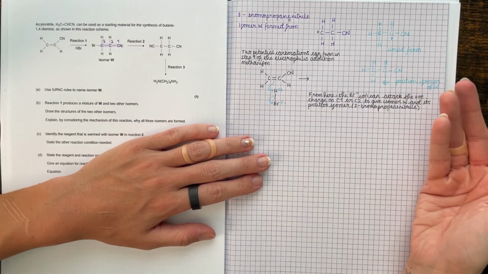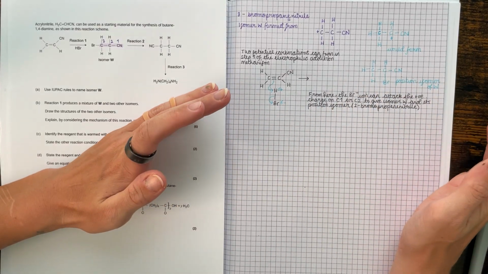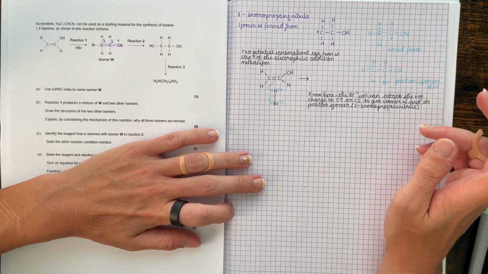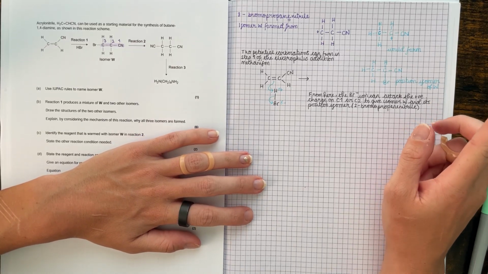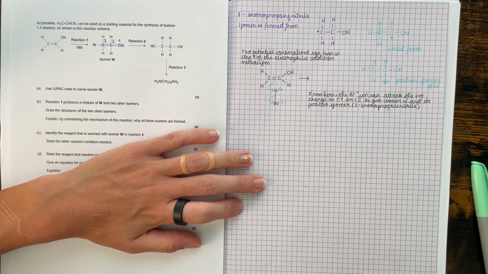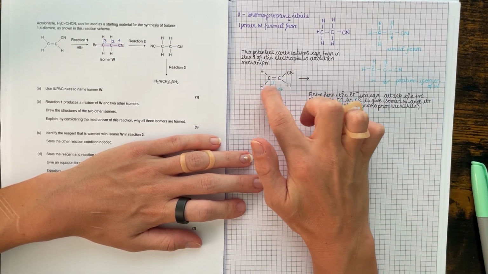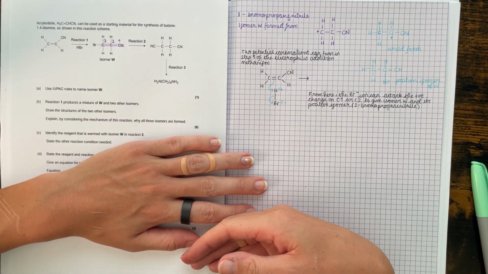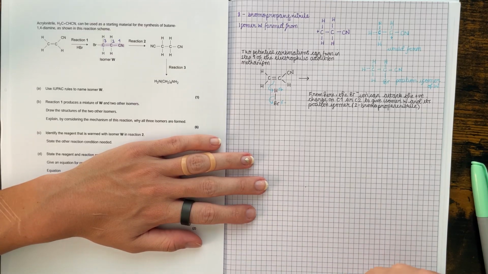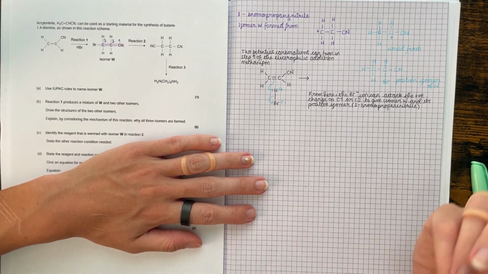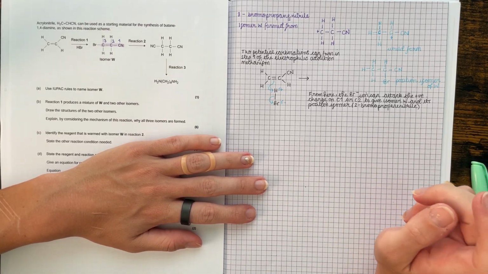We've only got 3 carbons in total, so we can't really rearrange them any other way. But there's also stereoisomerism to consider. So we've got E and Z isomerism, but that's only valid when we have a carbon-carbon double bond and restricted rotation. So that means that we're left with optical isomerism.